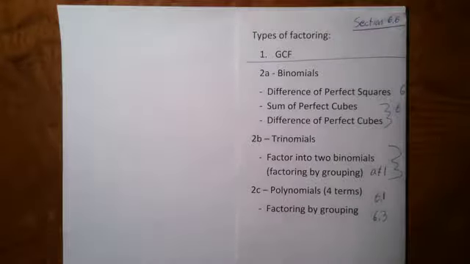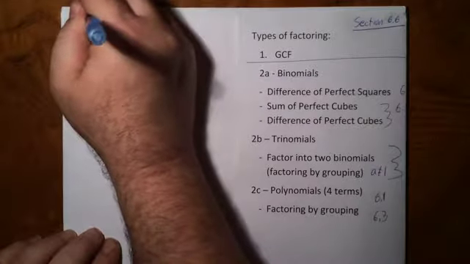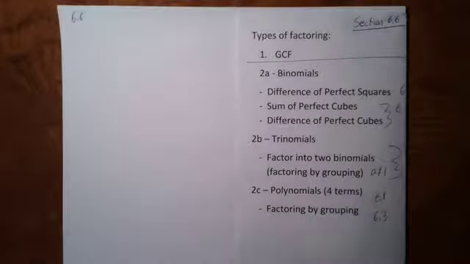All right, so we're back in section 6.6. We're going to take a look at some of the problems herein and take a look at the multiple types of factoring that may be required in any problems. Now, these types of questions have been peppered into chapters 6.1 through 6.5, but most of the problems contained in this section typically do involve multiple types of factoring.